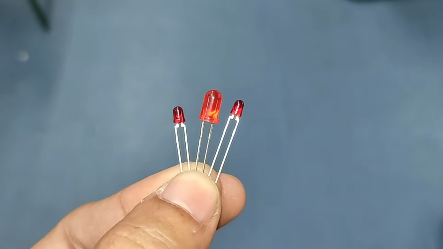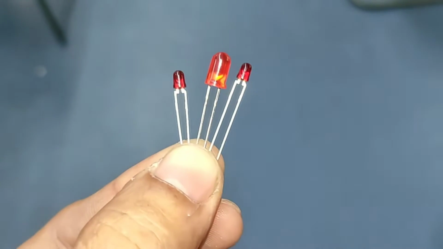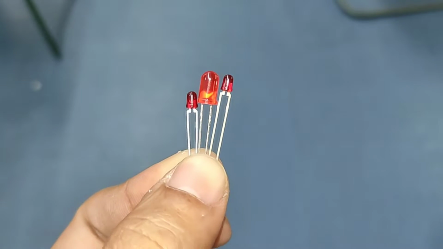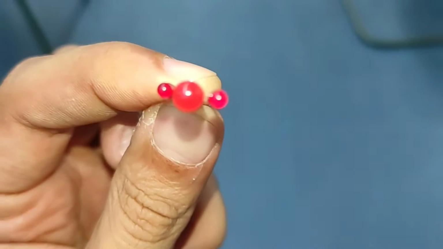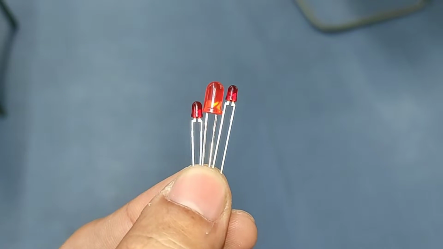So right now I have three LEDs with me. Two of them are the 3mm LEDs and the middle one is a 5mm standard LED that I purchased from my local market for just rupees 1. The other two, the 3mm LEDs, are made by Broadcom. Those are actually two different wavelengths and they are around 35 to 40 rupees per piece. Let me show you them.